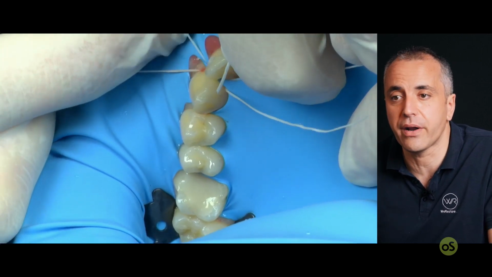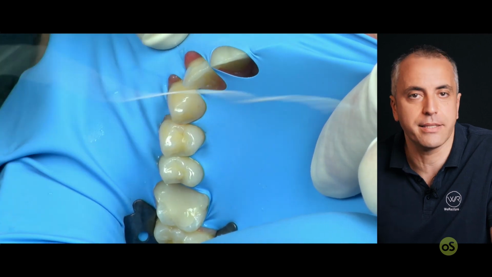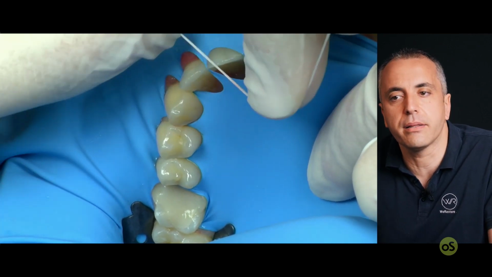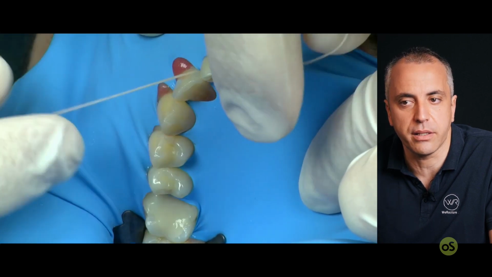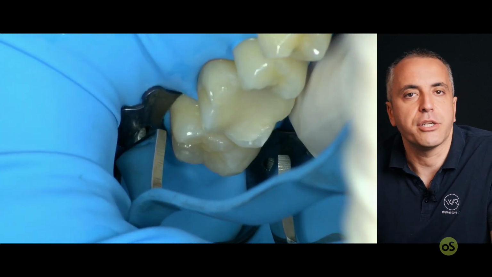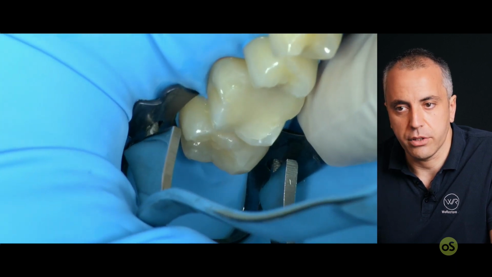Generally in the anterior area it's easier. In this case it was quite hard. The contact areas were quite strong, even in the anterior, as you can see here. But with a little patience we can obtain a nice isolation.